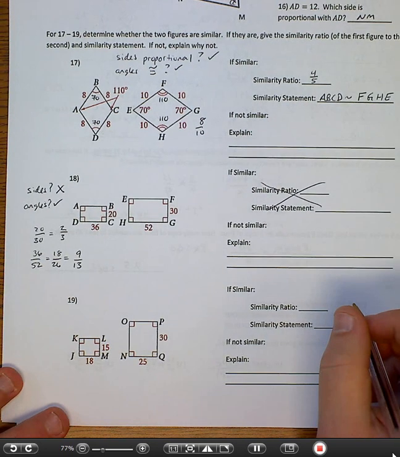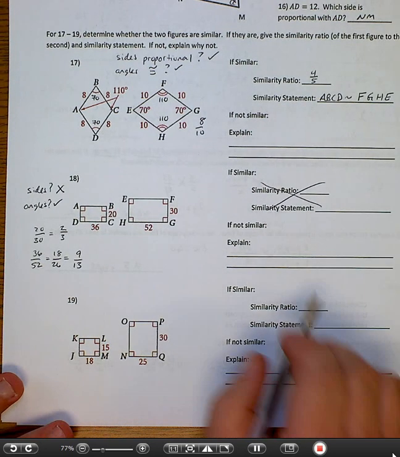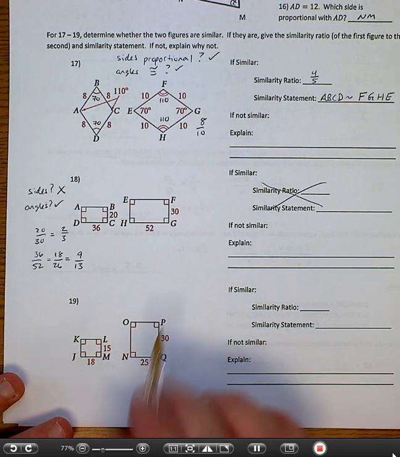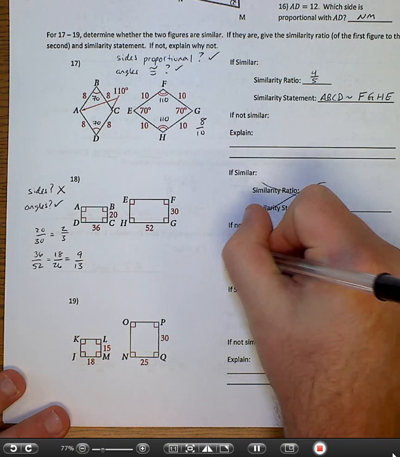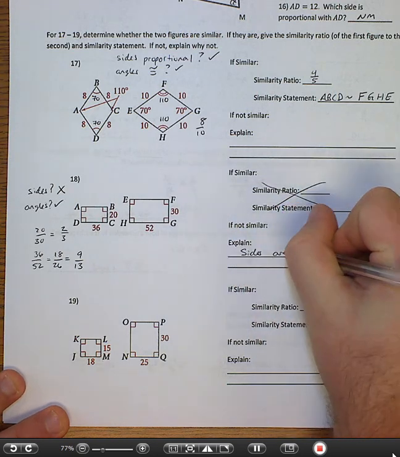Okay, so I can't give you a similarity ratio. I can't give you a similarity statement. Why are they not similar? Because the sides are not proportional.